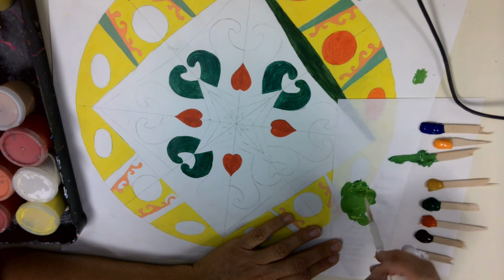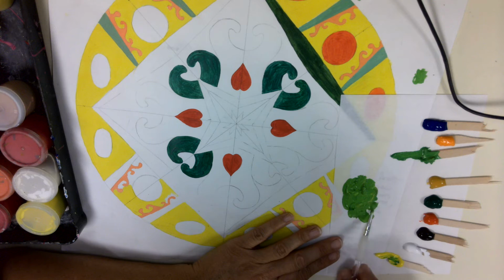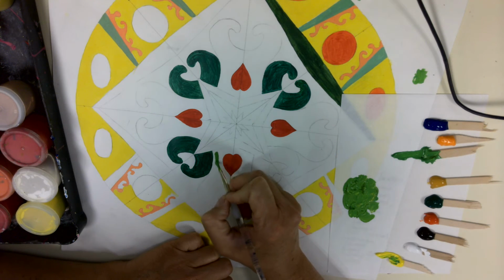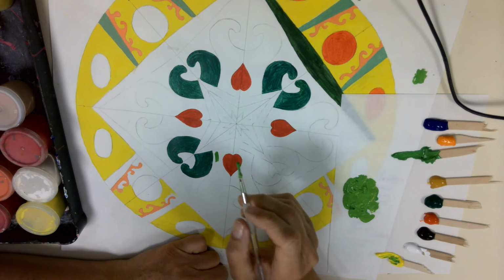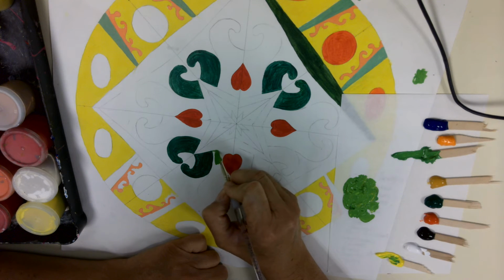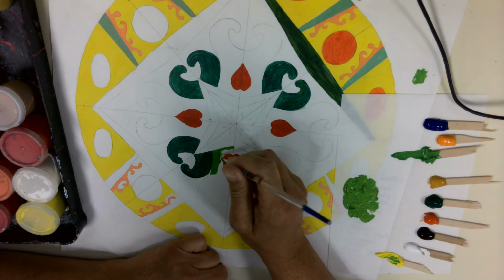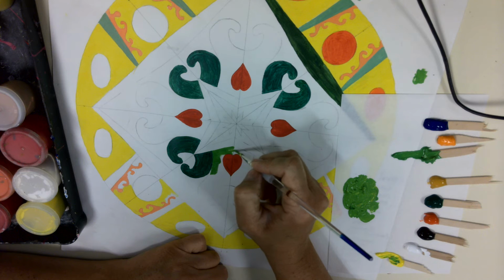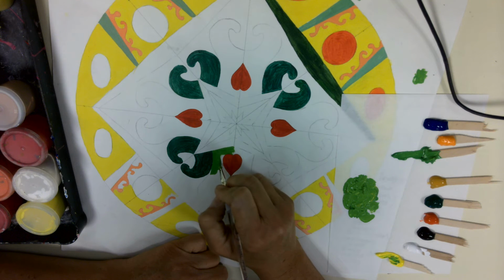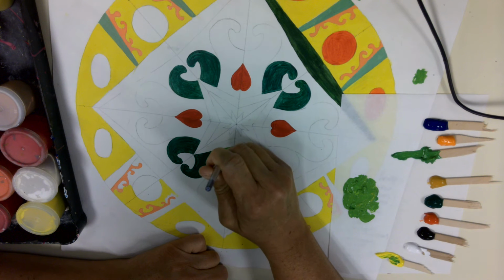People mix in all different ways. Some people use their popsicle sticks to mix, and some people use their paintbrush to mix. And so then what I'm going to end up doing is, sorry, I got interrupted. I'm going to paint very carefully. As you can see, I'm holding my brush almost like I would a pencil. And I'm trying to paint as carefully as I can.